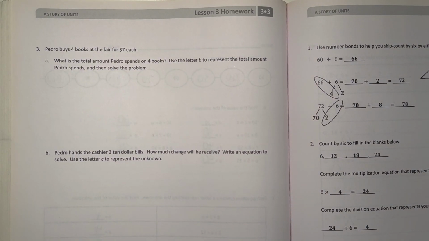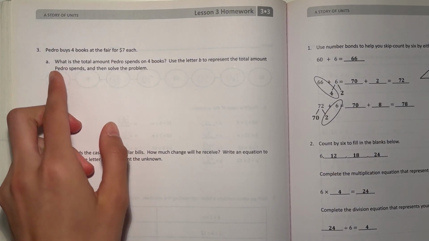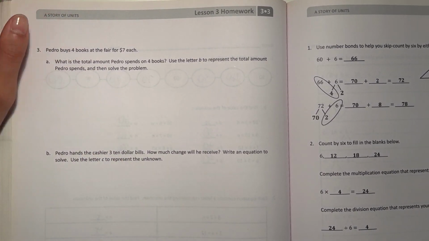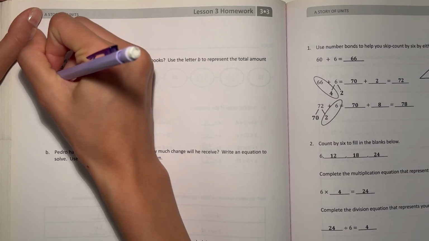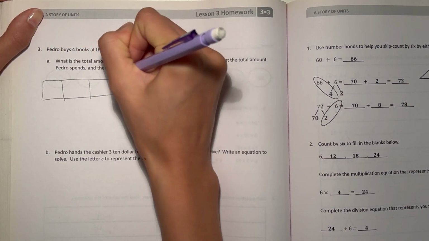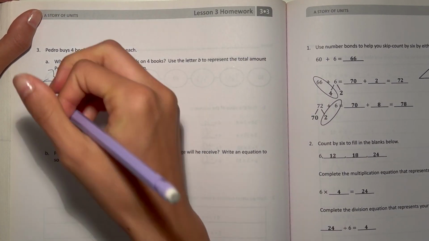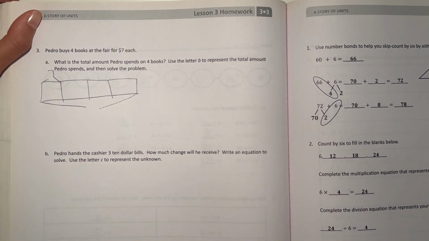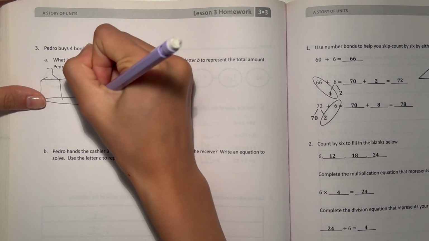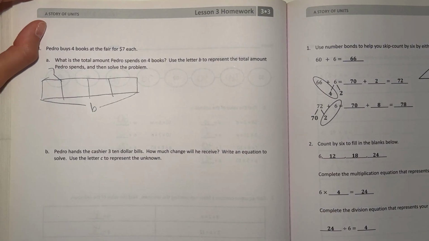Number 3, Pedro buys 4 books at the fair for $7 each. What is the total amount Pedro spends on 4 books? Use the letter B to represent the total amount Pedro spends and then solve the problem. So Pedro buys 4 books, 1, 2, 3, 4, for $7 each. We're trying to figure out the total, and the total would be B, because that's how much he spends.